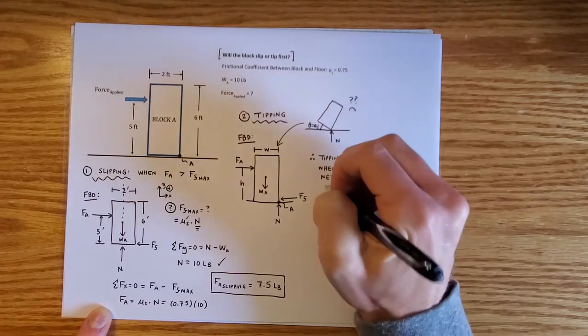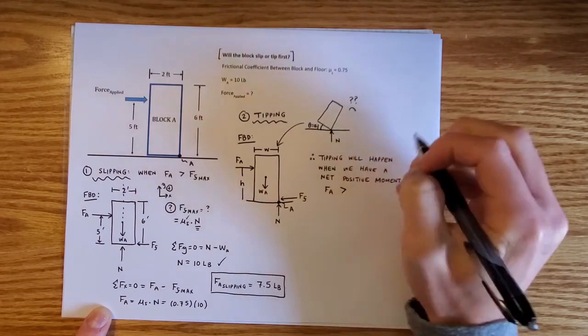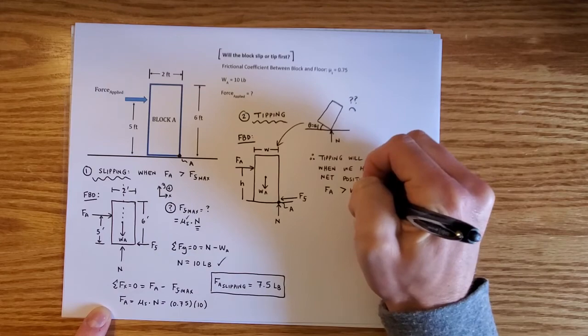So essentially, the moment of FA is going to be greater than the moment caused by the weight of the box.